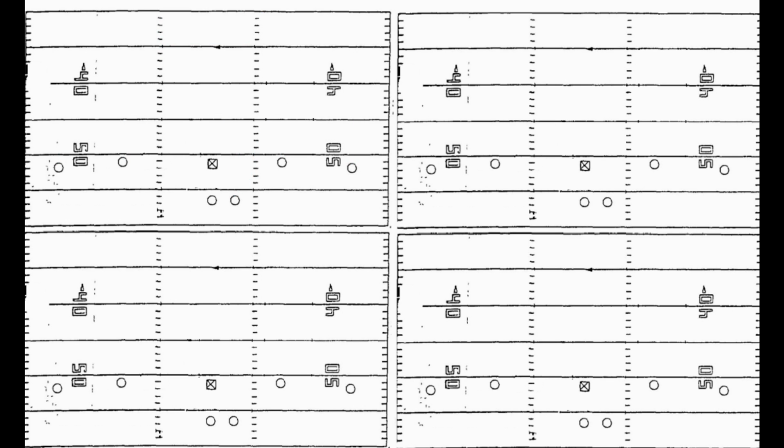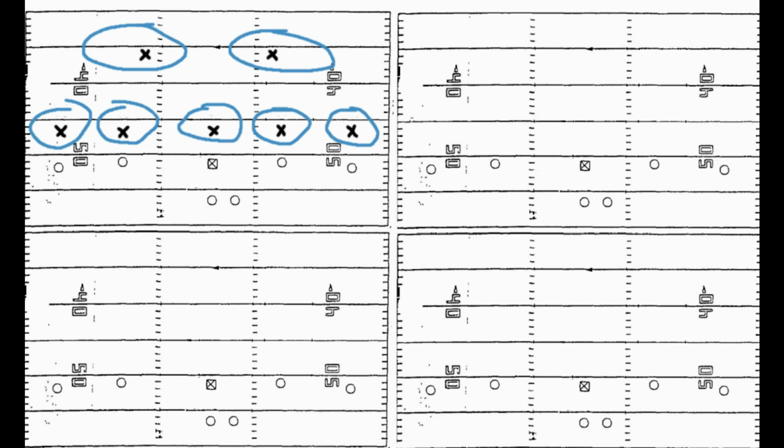The next thing we're going to talk about is zone coverage. And when we talk about zone, in these first few videos especially, we're going to talk about spot drop zones. And what that means is that our defenders are told this area on the field is yours, cover any receiver that comes into it. There is also something called pattern matching zone, which is a bit more complicated, and we will devote an entire episode to this concept.